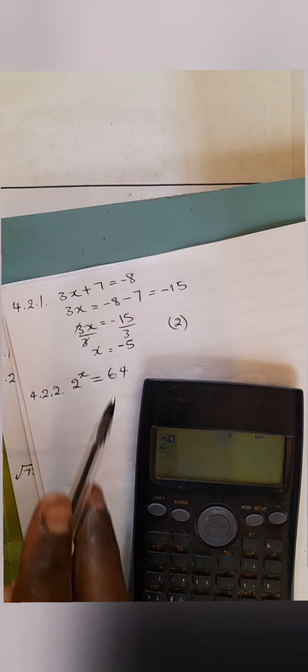We do not know x. So we are going to substitute x equals 1, x equals 2, x equals 3, x equals 4, 5, and so on until you get to 64.